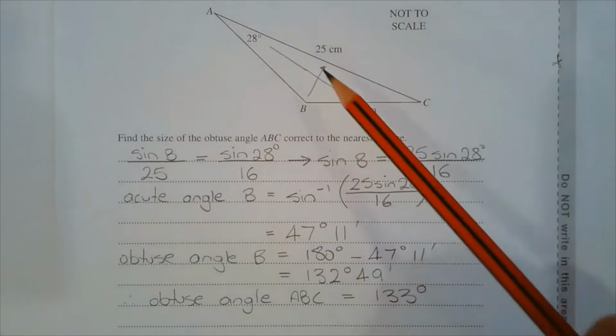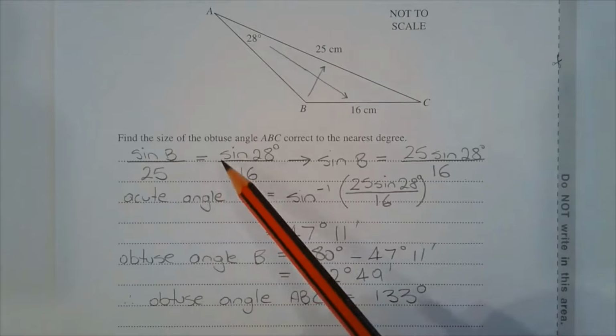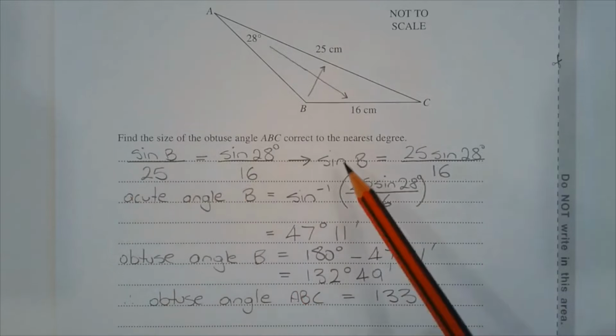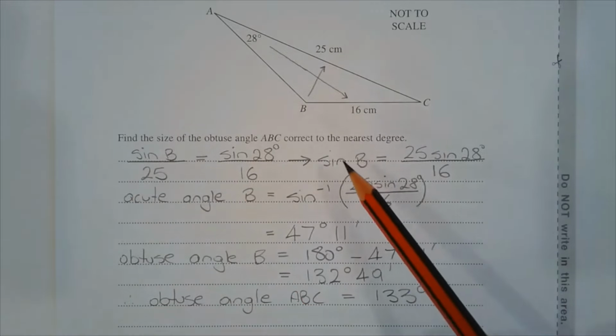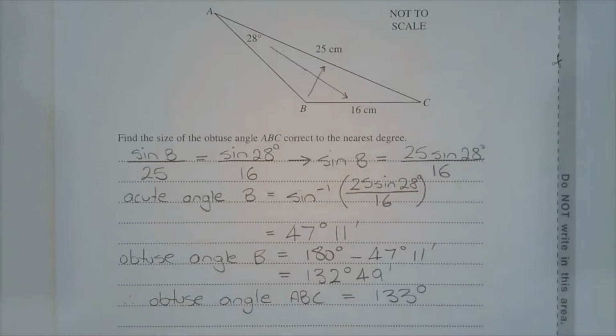There is a known angle side pair, so the sine rule will be used. Sine of B over 25 is equal to sine of 28 degrees over 16. Multiplying both sides by 25 to make sine of B the subject of the formula, we get sine of B is equal to 25 multiplied by sine of 28 degrees over 16.